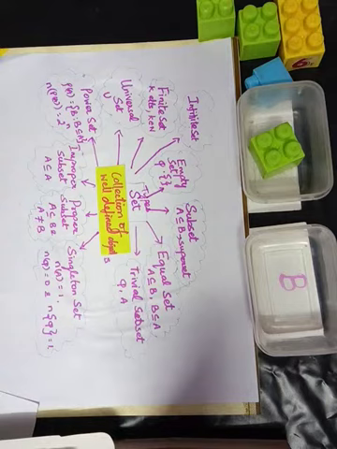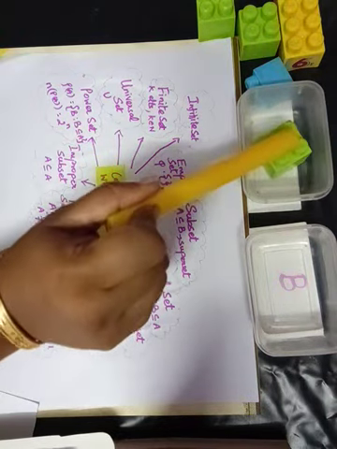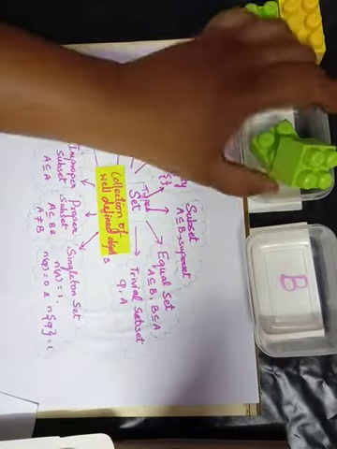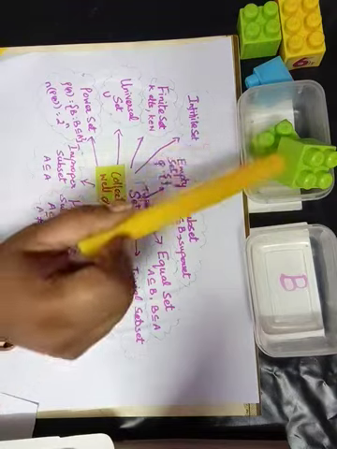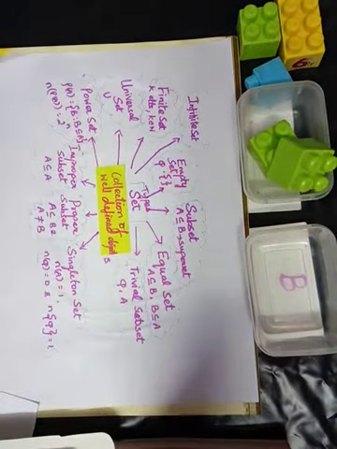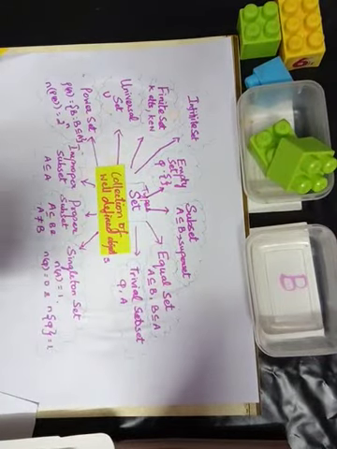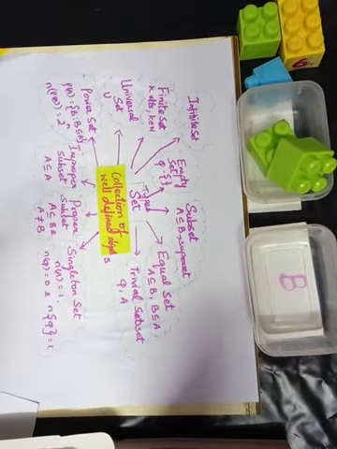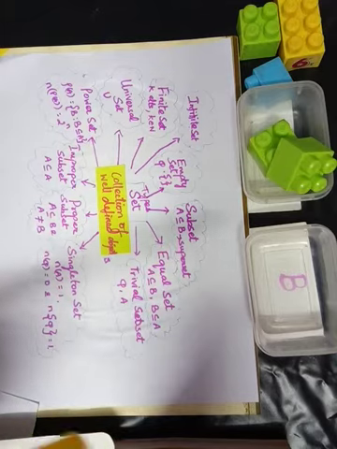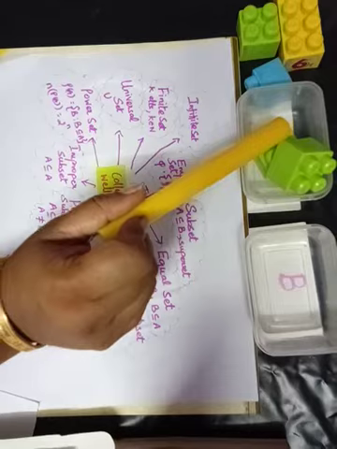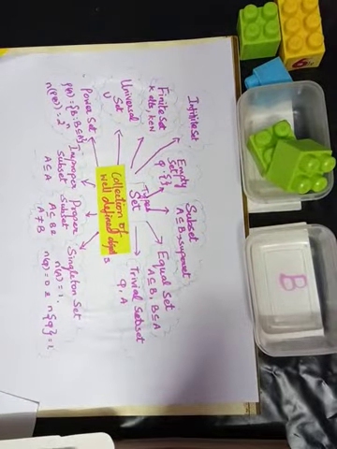Now comes the finite set. A finite set is one where the number of elements is countable. Here I have 1 element. If it is two elements, which is a natural number, it is finite and countable. So this is said to be a finite set. If it is not finite, if it is infinite, it is said to be an infinite set. So these are the types of sets.